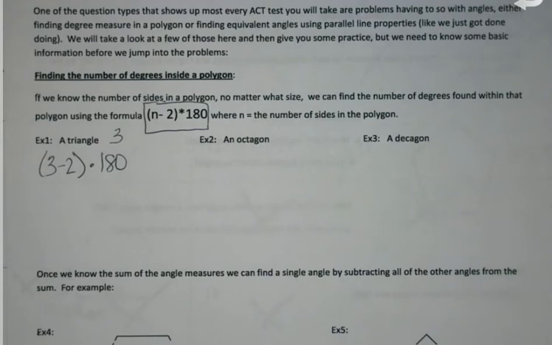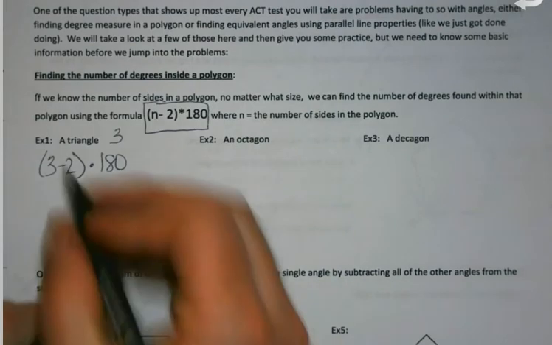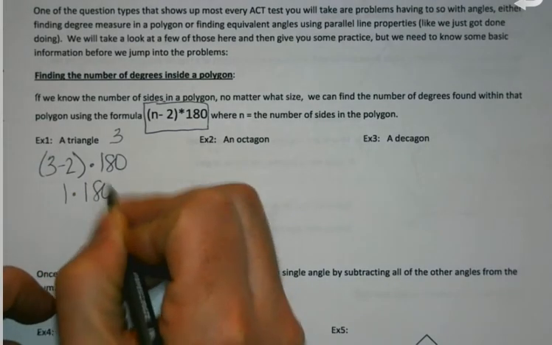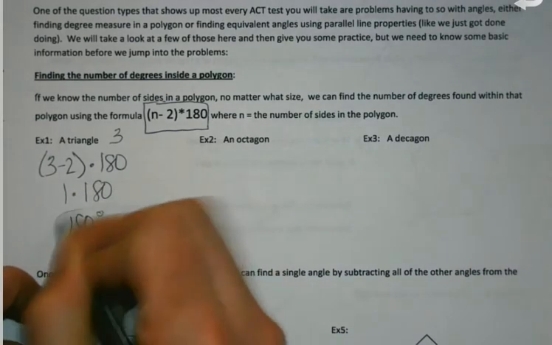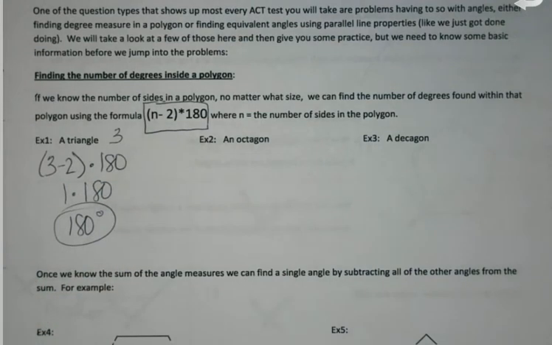times 180. Well, 3 minus 2 is 1. And you're like, yeah, duh, there's 180 degrees in a triangle. Good job. But for some other shapes that you may not know off the top of your head, this can come in handy.